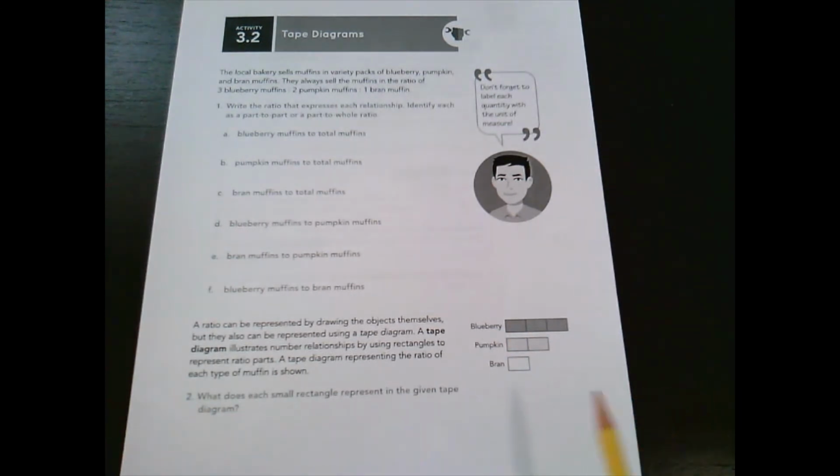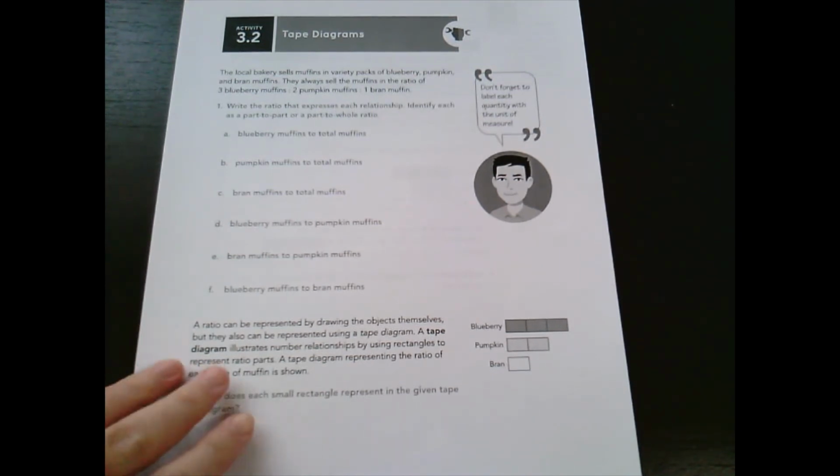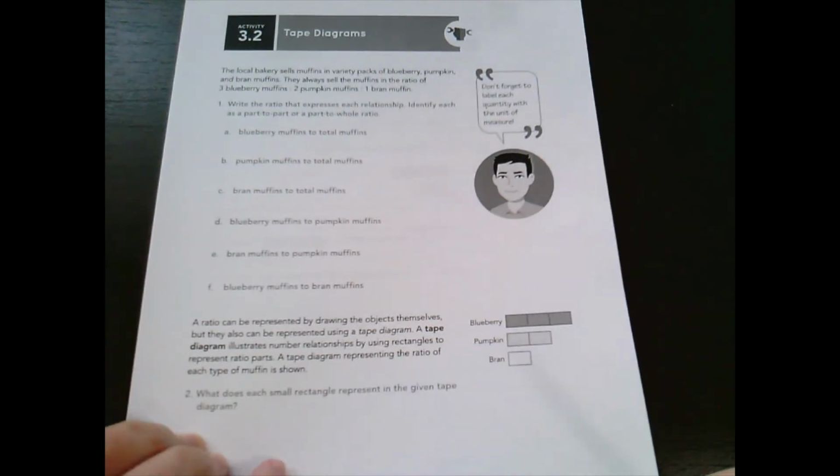By that thinking, how many bran muffins would we have in that variety pack? We would also have 2, because we have 1 rectangle. So a tape diagram can be helpful because it can help us with knowing if the ratio is still the same as we continue.